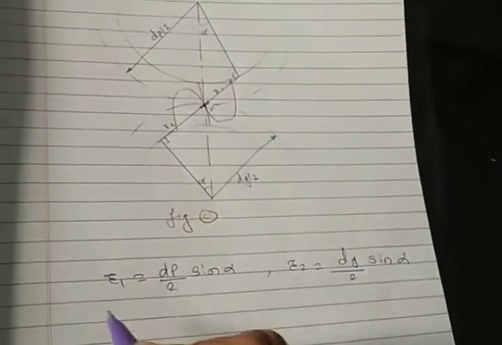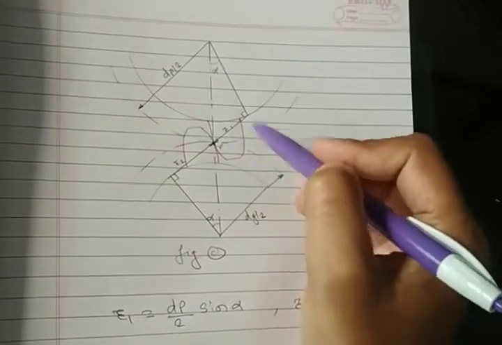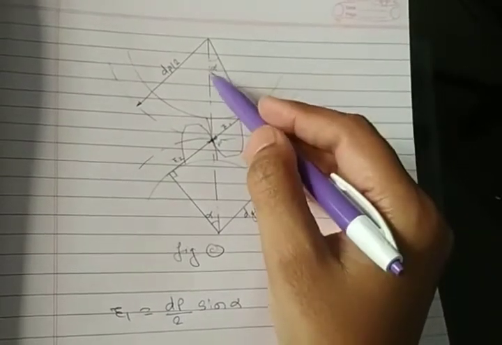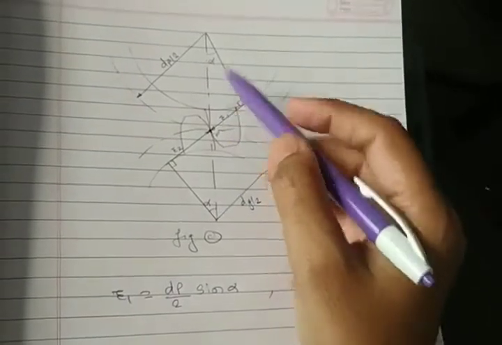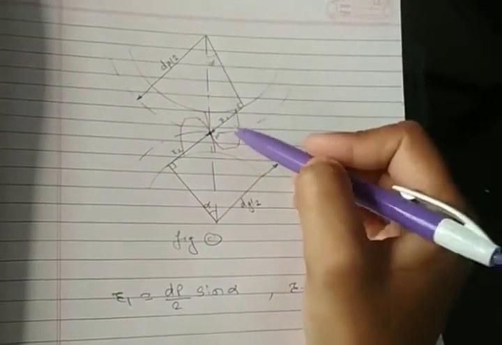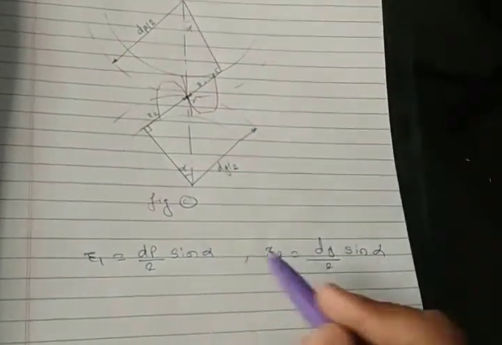Now let's find the value of R1. Let's consider this triangle. Here we have the perpendicular, this angle is the pressure angle alpha, and R1 is the side opposite this pressure angle, so it is dp by 2 into sine of alpha. Similarly R2 is dg by 2 sine of alpha.